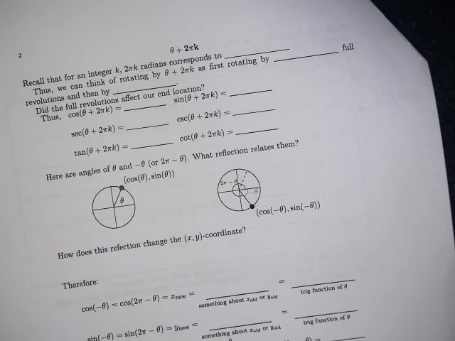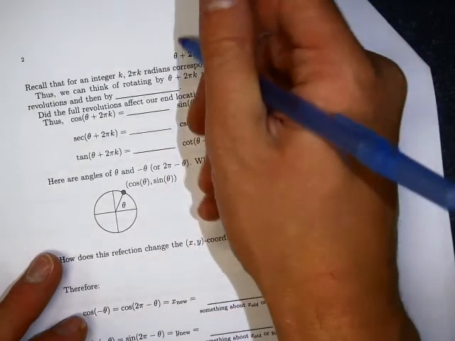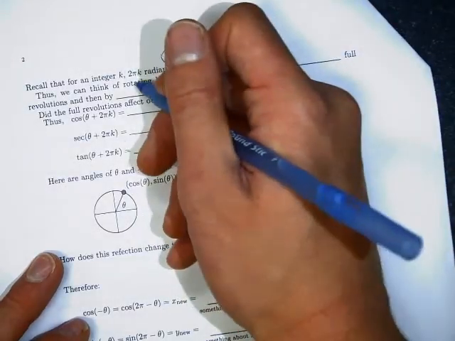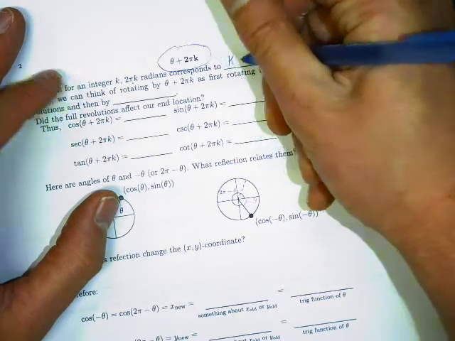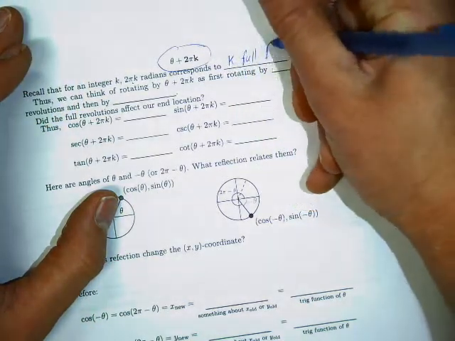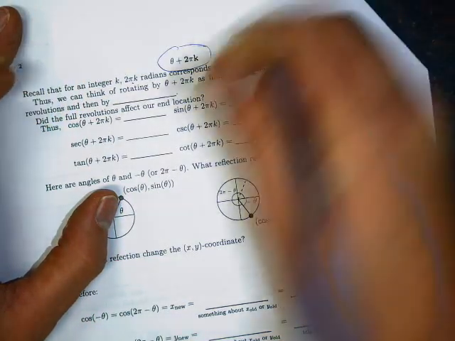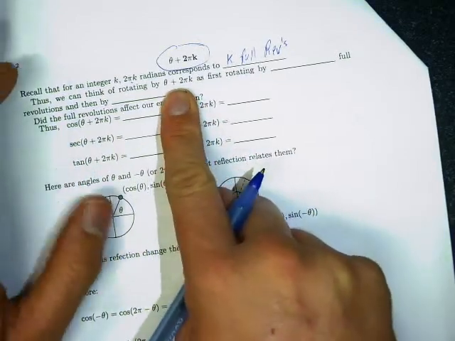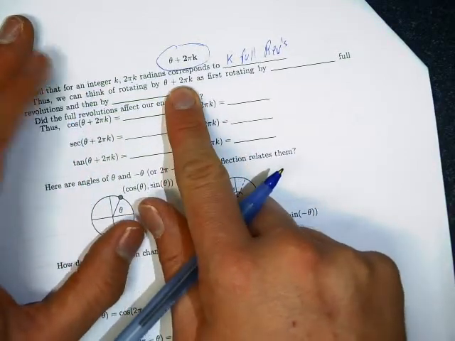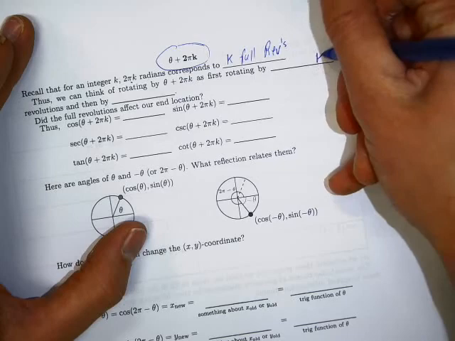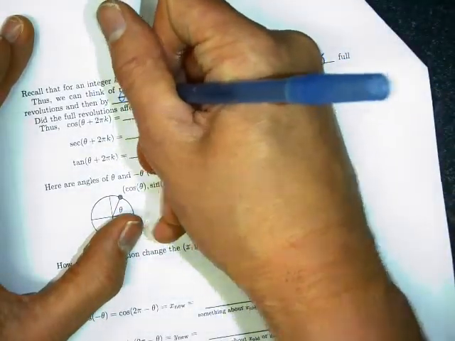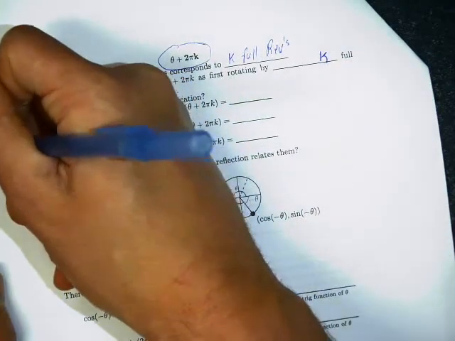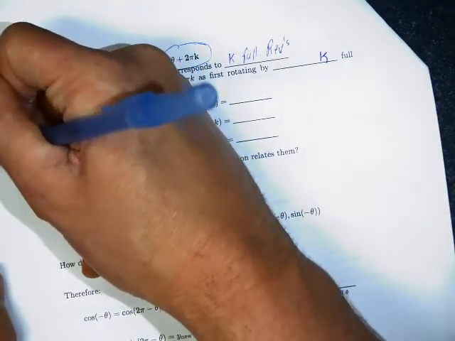So if you want to understand an angle of theta plus 2 pi k, you can think of a rotation by that angle as first rotating by k full revolutions, and then rotating by an angle of theta. Pictorially, there's the unit circle.